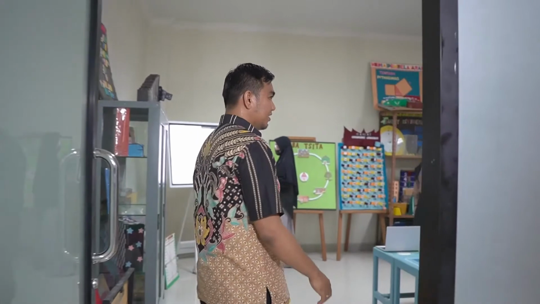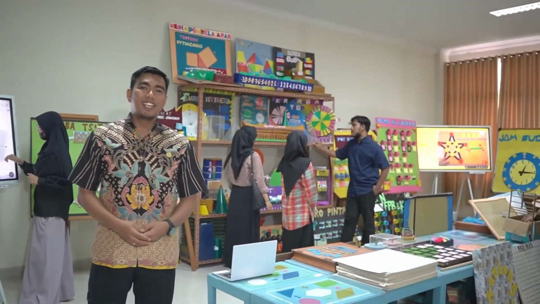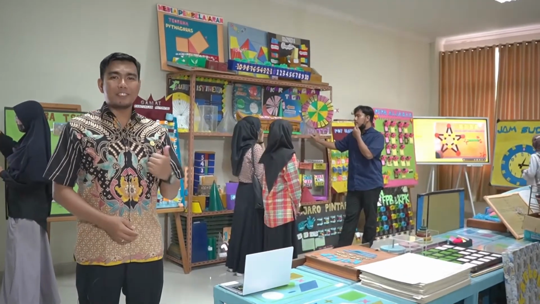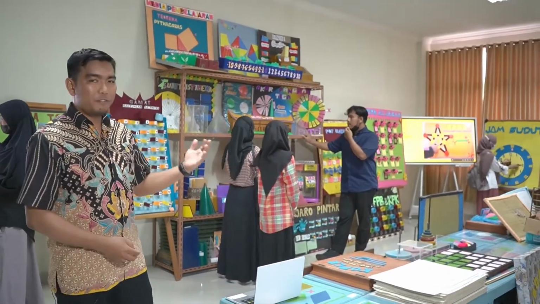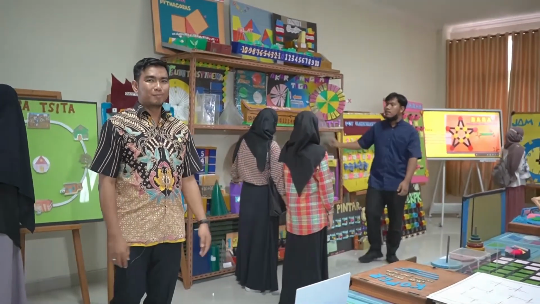In the display room, we display the products of this course. Actually, there is one person in charge to guide the visitors and explain the use of the media in this room.